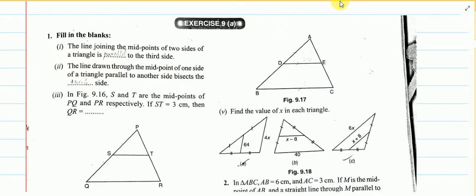Okay children, so now let us see exercise 9a. So here the first question is fill in the blanks. Number 1: the line joining the midpoints of two sides of a triangle is dash to the third side. So here it's trying to say that if we have a triangle ABC and the line joining the midpoints of two sides of the triangle, so let's say the midpoint of AB is this and the midpoint of AC is this, so you are joining it. So what does the midpoint theorem say?